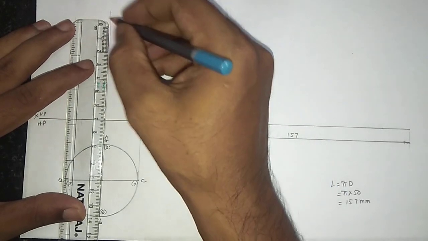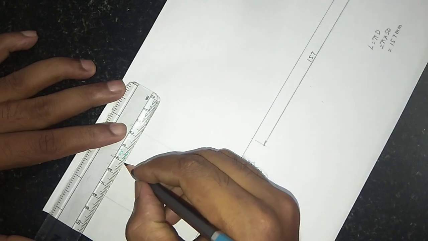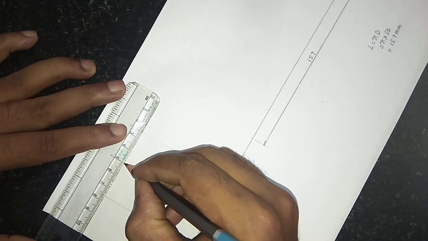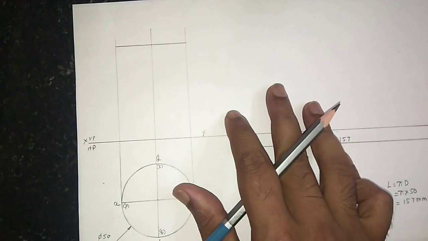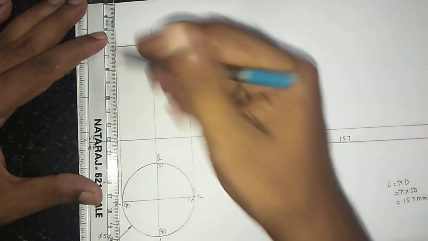So it's 70 mm. I fix the point and I draw the horizontal line. So this is the front view of the cylinder.